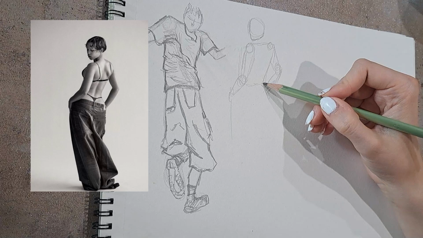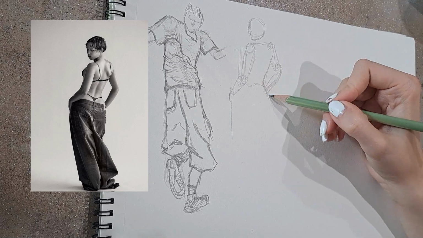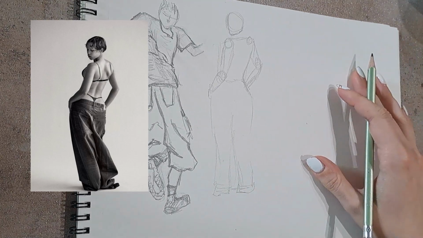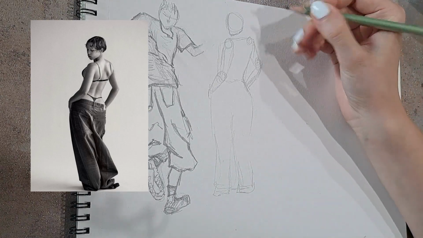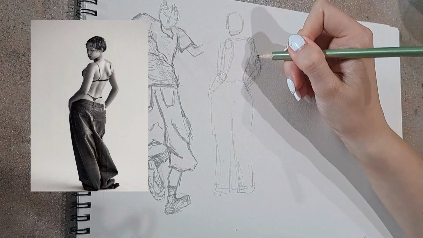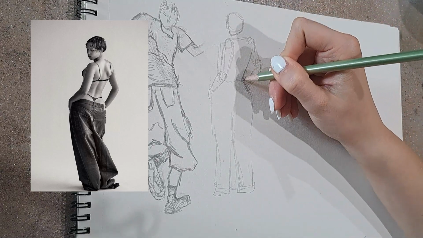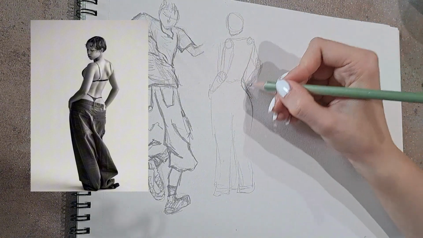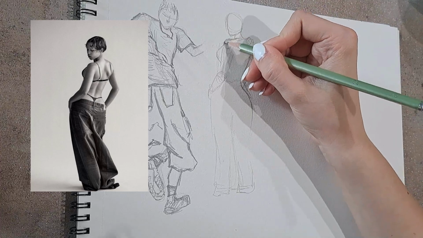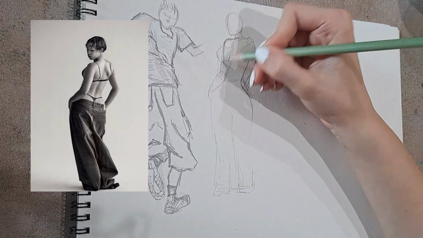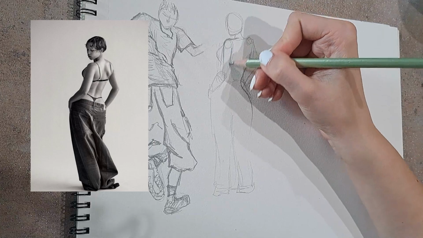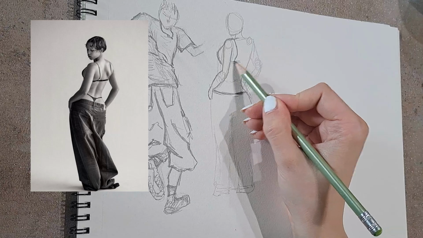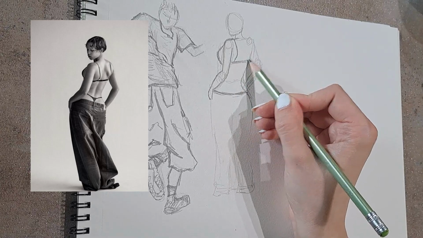And as you can see, I again am starting with the circle for her head and then the shoulders, and I'm adding the little box and the circles for her arms, and I'm just copying her silhouette. As you can see, the rough sketch of these pants is very bad, but I promise later it's a bit better. And now I'm making it darker, and I'm adding the bra that she has and the undergarments and everything.